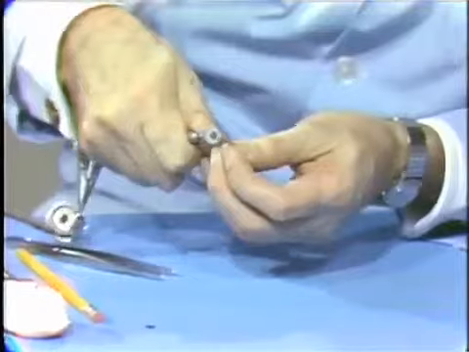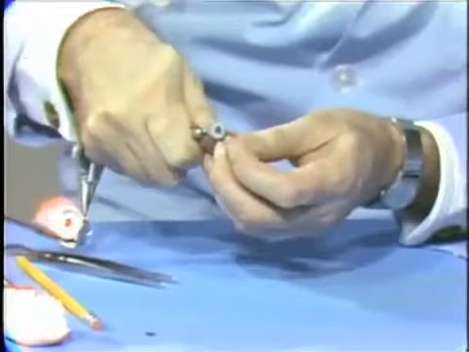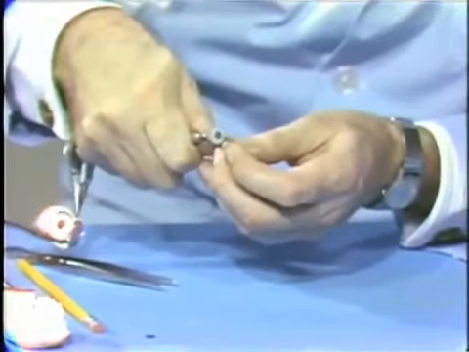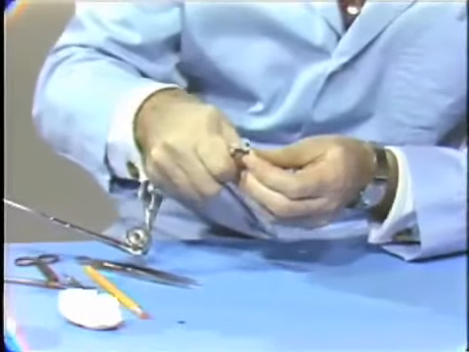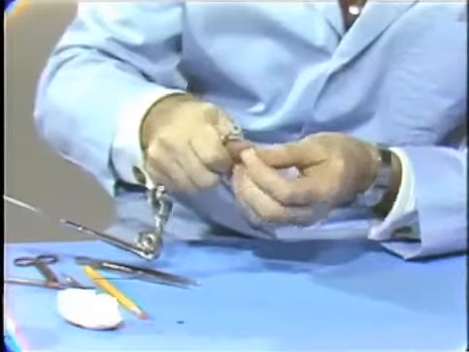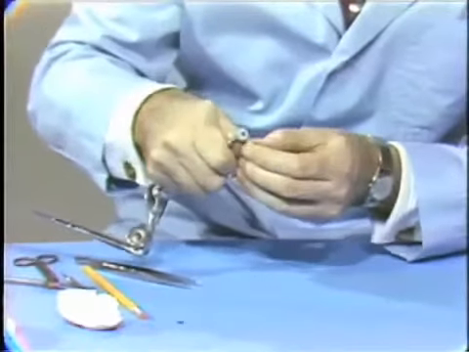So with a heatless stone, gently trim back that keyway area that is projecting out there, taking care not to touch the porcelain or change the contour of that area.